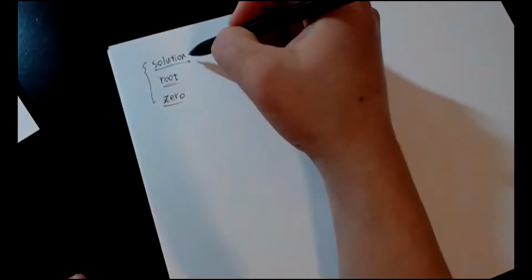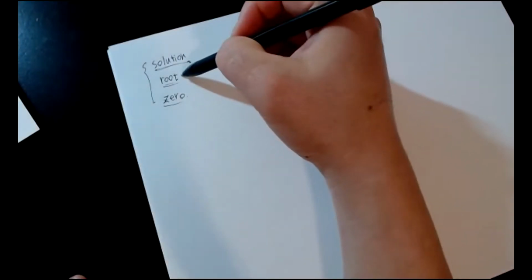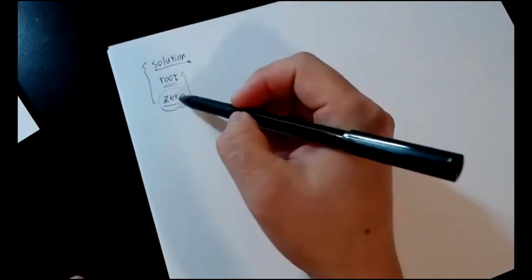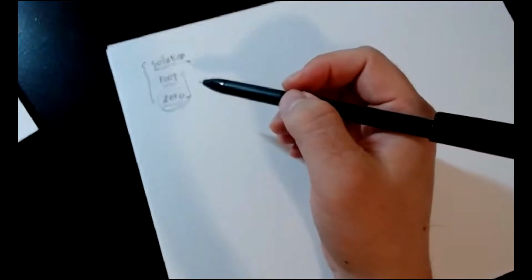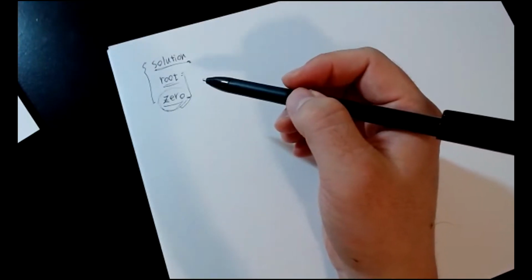We use solution in an equation, and root and zero in a function. But zero is especially used as the terminology for polynomial functions. So in chapter 3, section 3.2, we're going to talk about polynomial functions, and the goal is to find the zeros of polynomial functions.